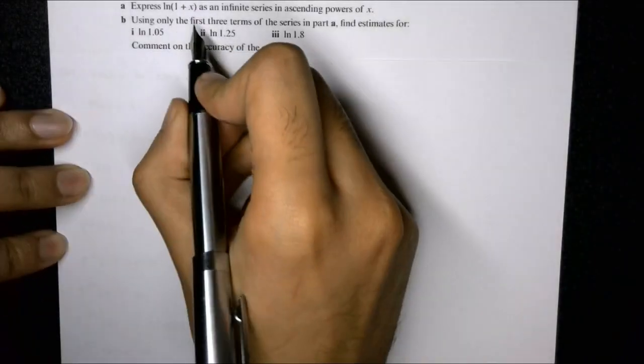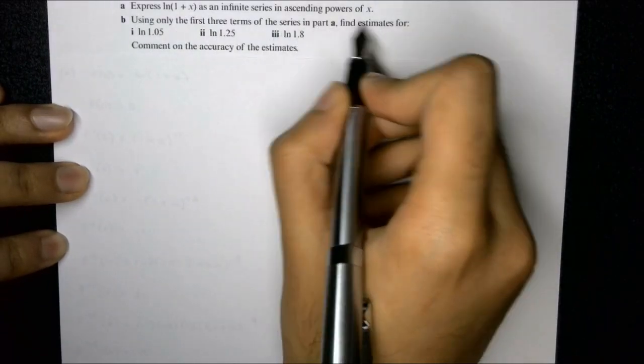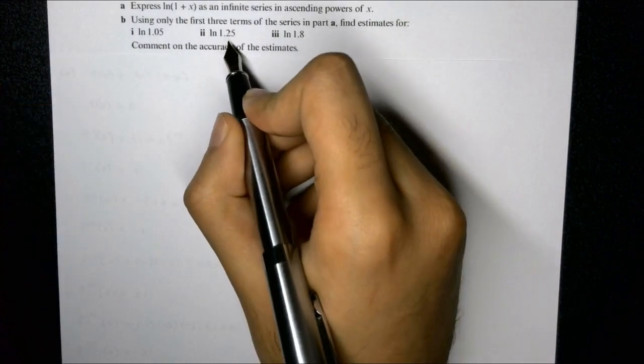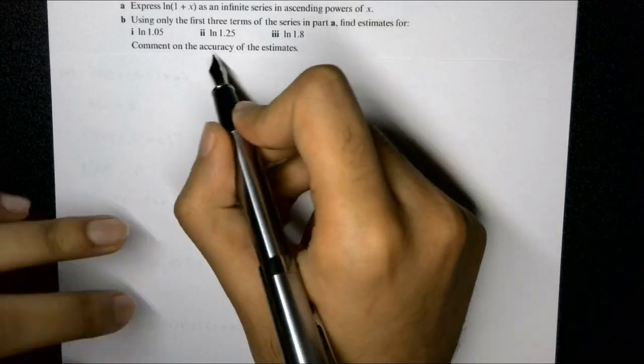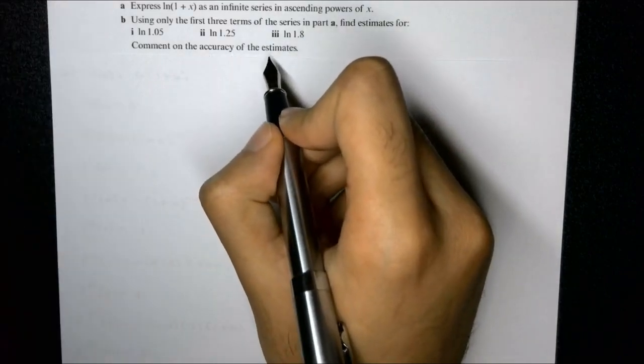For part B of the question, only using the first three terms of the series in part A, we have to find estimates for the natural log of 1.05, the natural log of 1.25, and then the natural log of 1.8. And then we have to comment on the accuracy of these estimates.